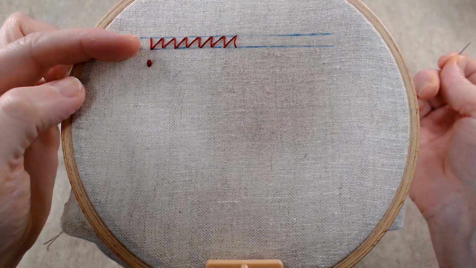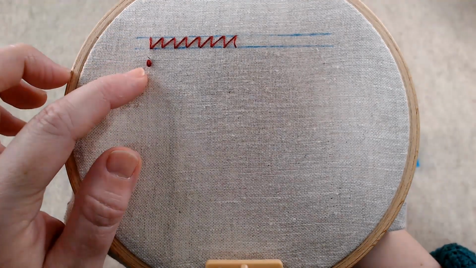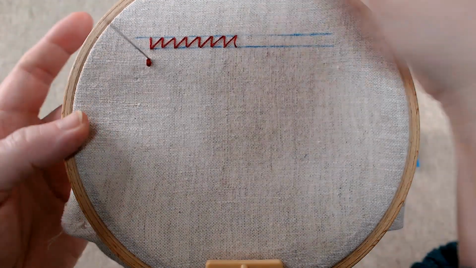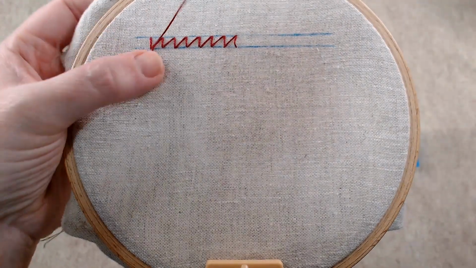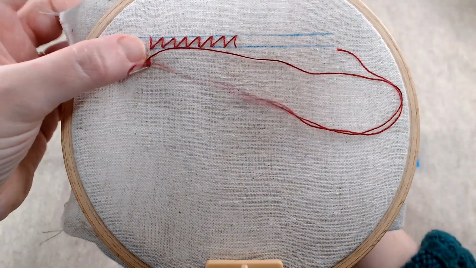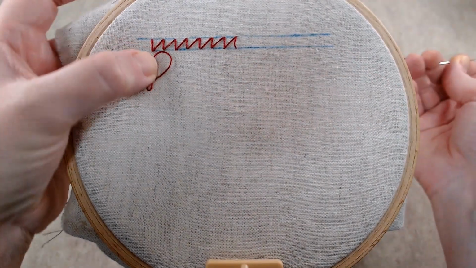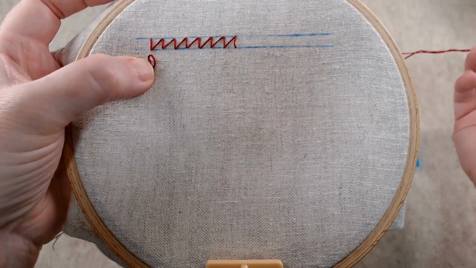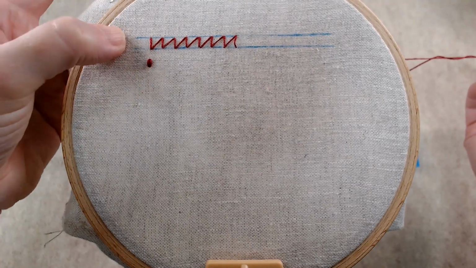So rather than sitting on top of the previous stitch, we want it to sit to the side. And one last stitch, so up at the top, down at the bottom again, and this time I'm steering it over to the right so that it sits to the right.